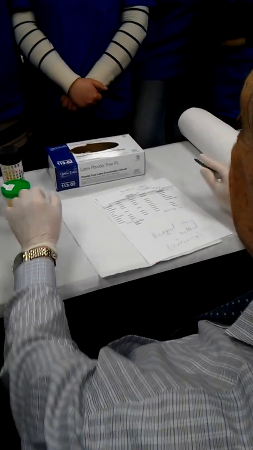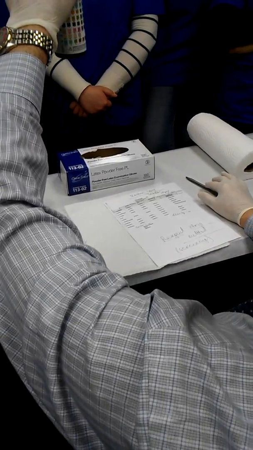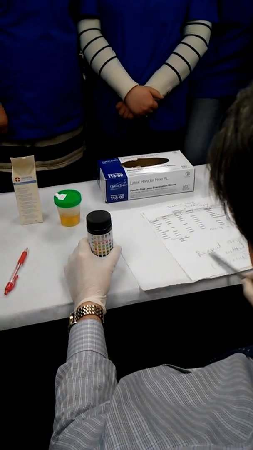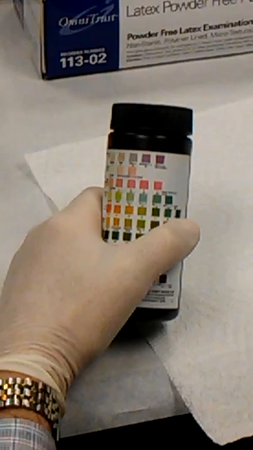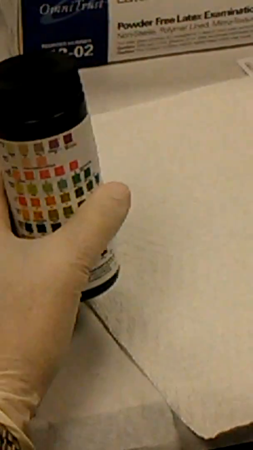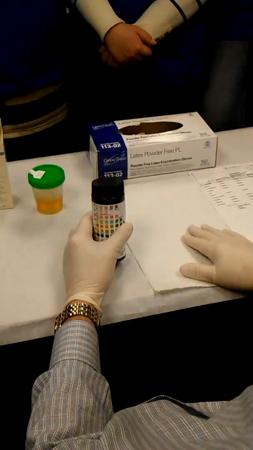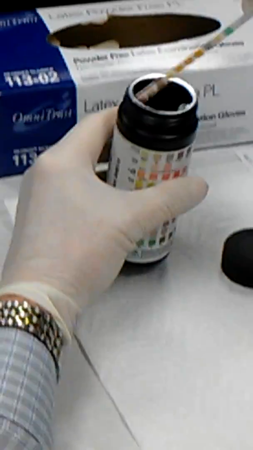Okay, so to detect something in the urine, we have reagent strips. That's why we call this method reagent strip method. It will be on the table, and you will be looking at this paper, and you will be doing the same thing that I'm doing right now. Okay, reagent strips. So we have strips, urine strips, right?